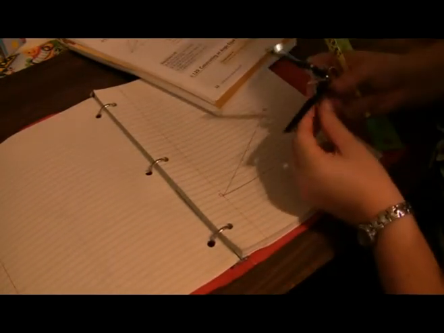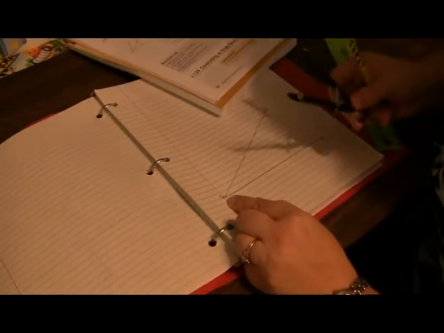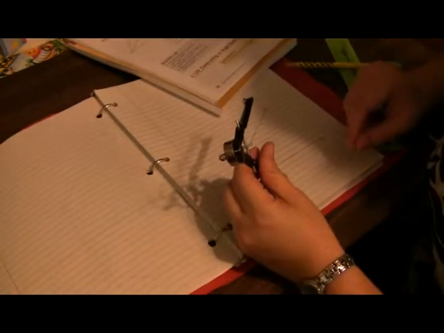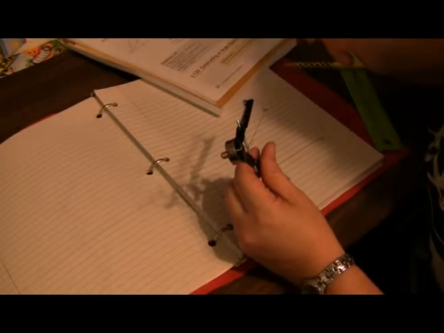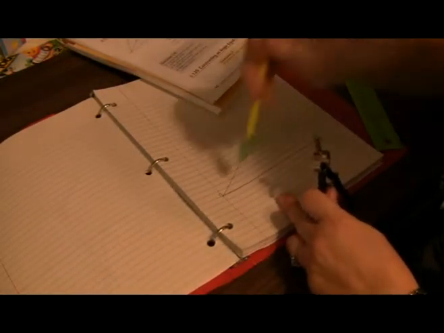So, I'm going to take my compass, and it says with O as the center, meaning your pointy part of your compass goes on O, and any radius. I'm just going to leave it open to what I had a minute ago on the other video I was making. Mark arcs on side AO and AB.